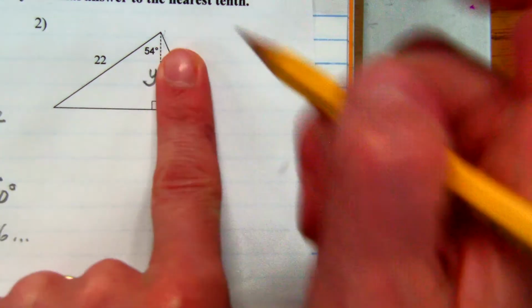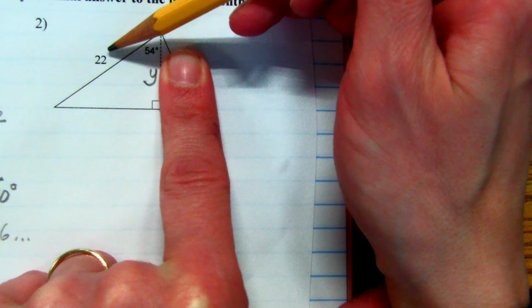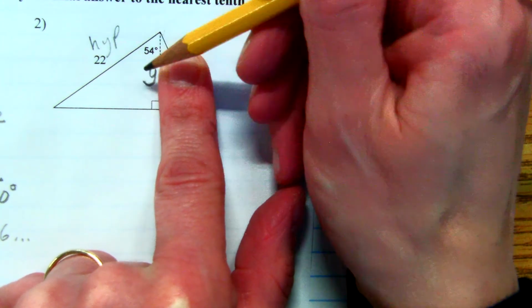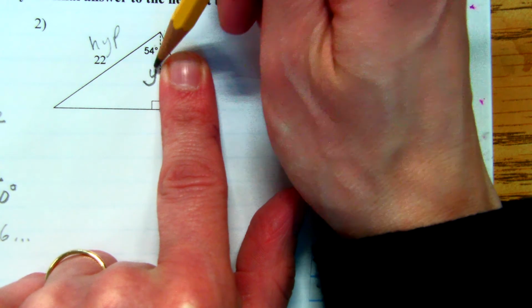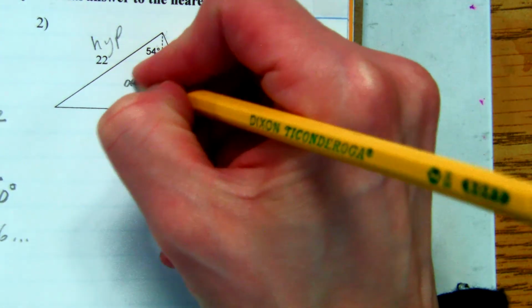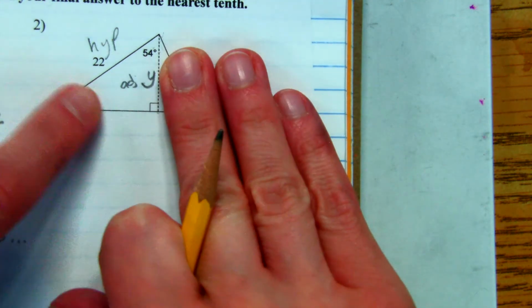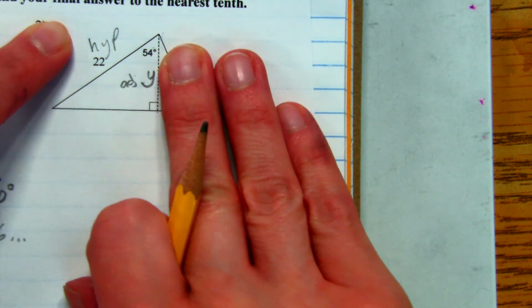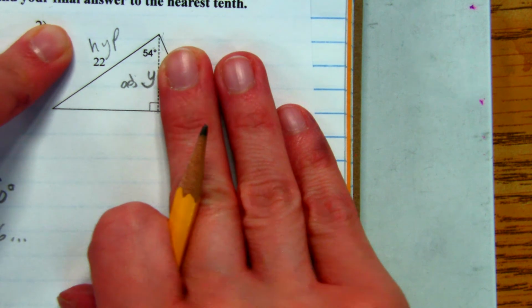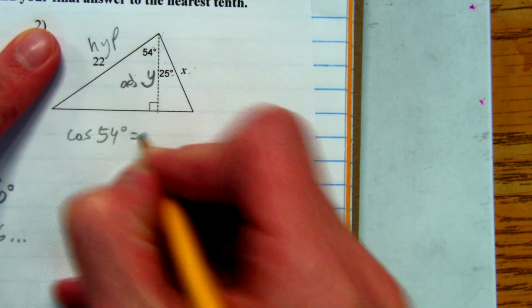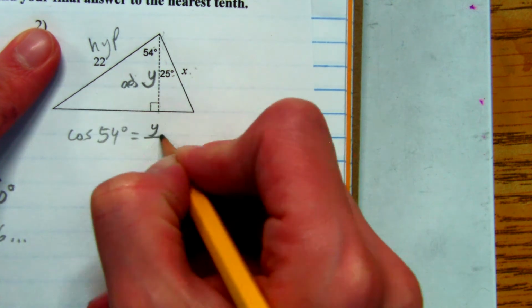What sides are we working with? What's the 22? That's our hypotenuse. And then y is the side we sort of just named. With reference to the 54, is it opposite or adjacent? Adjacent. So this would be the adjacent side for this triangle. So if we're using adjacent and hypotenuse, that's the CAH part of SOHCAHTOA. And so we're going to use cosine. Cosine 54 degrees equals y over 22.